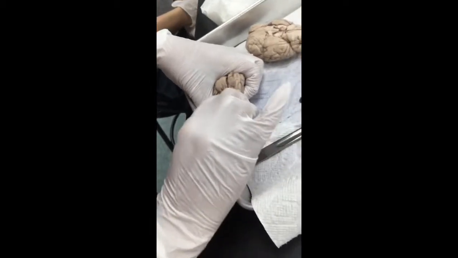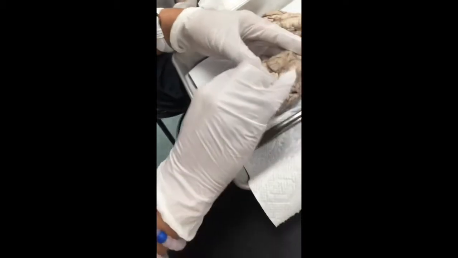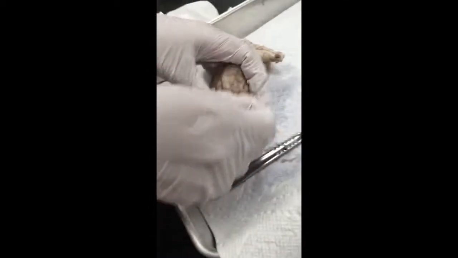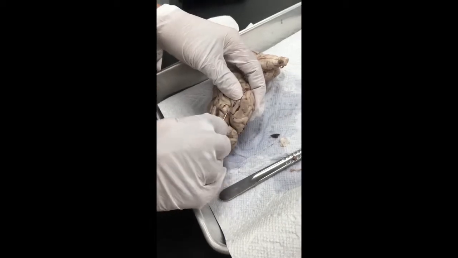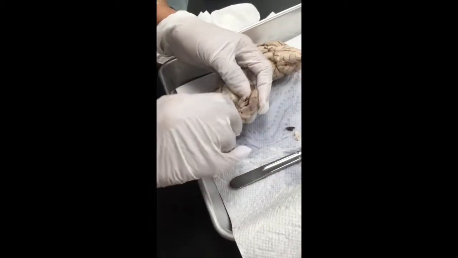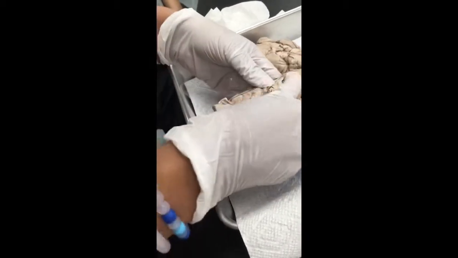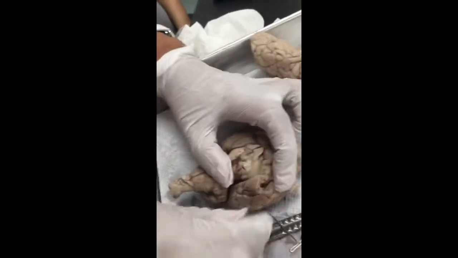Accessory goes all the way up there. Yeah, we go all the way up. That's the accessory nerve. Look at the trigeminal. Trigeminal should be over here. Oh, here they are, I think.